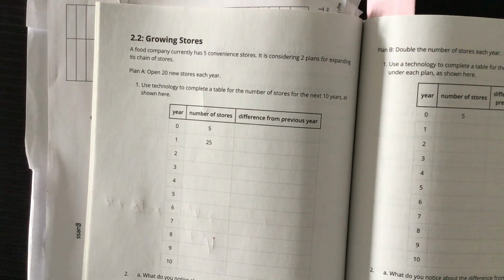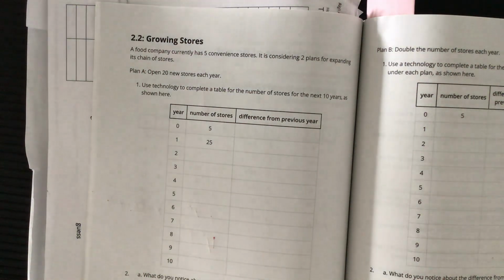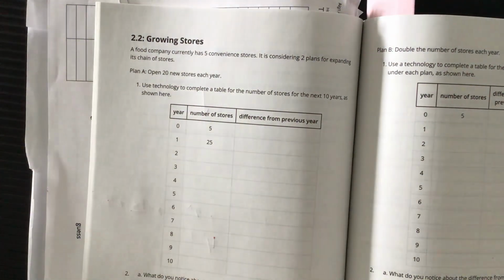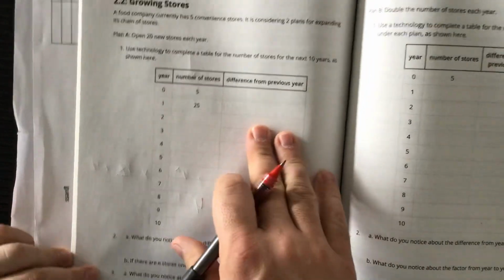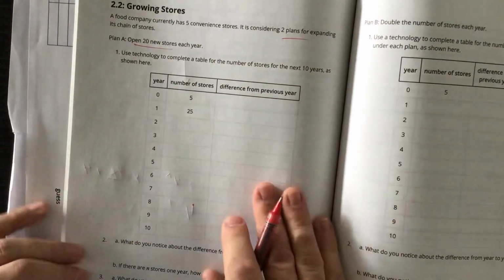Question 2. Mr. Strang, would you read that, please? A food company currently has 5 convenience stores and is considering 2 plans for expanding its chain of stores. Plan A: open 20 new stores each year. Use technology to complete a table for the number of stores for the next 10 years as shown here. I think we can easily just fill this out. Adding 20 each time, it said. And we'll fill out the chart.